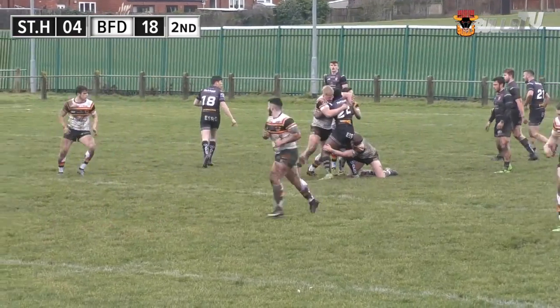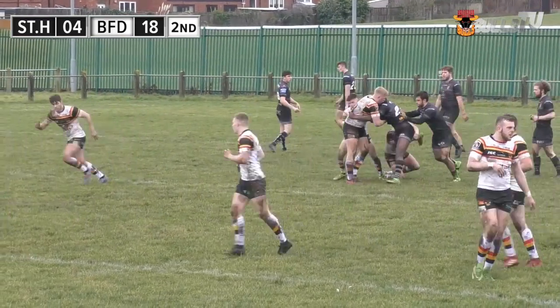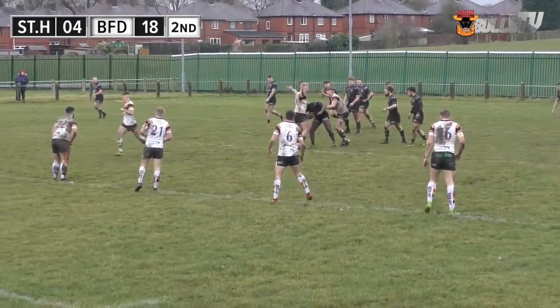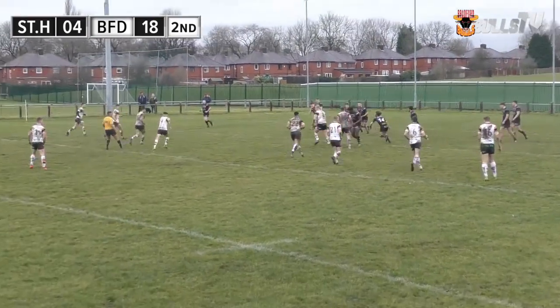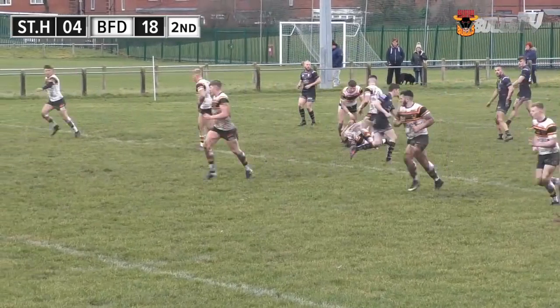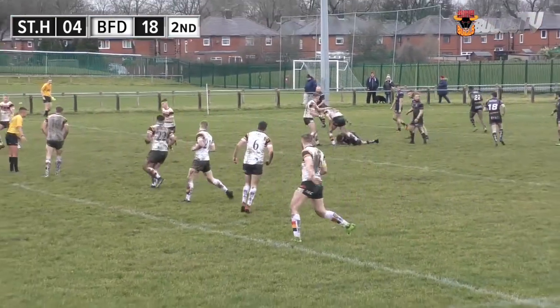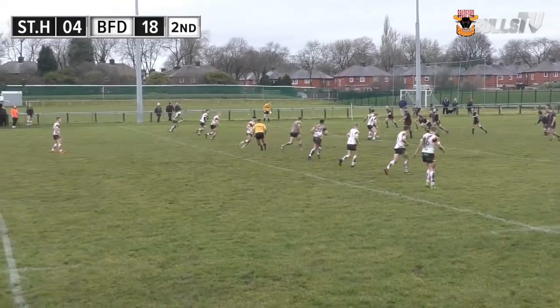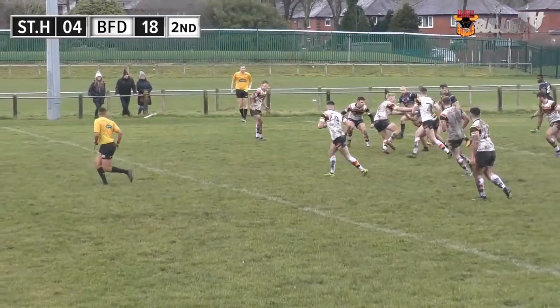So St Helens moving the ball down this middle channel here, and that is Kevin O'Burn, if we've got the team sheet right, and he's brought down once again by Oliver Wilson in a crunching tackle, and St Helens just moving the ball once again through the middle.